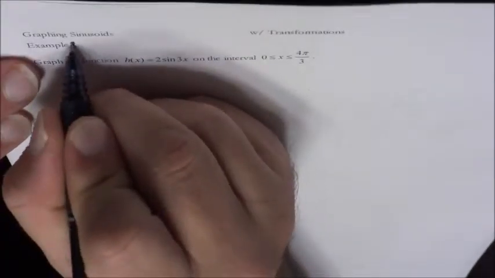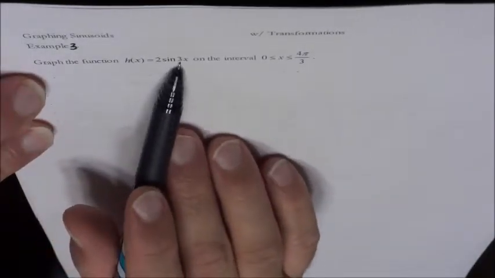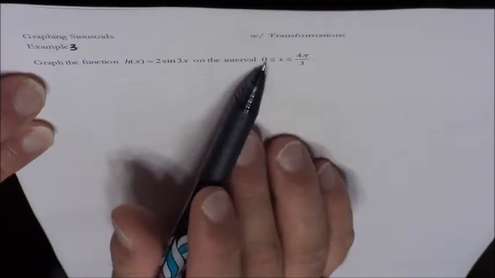Okay, let's look at our third example. And as I'm reading this, this clearly should say example 3. So we're looking at our third example. We're going to graph the function h of x equals 2 sine 3x on the interval 0 is less than or equal to x less than or equal to 4 pi over 3.